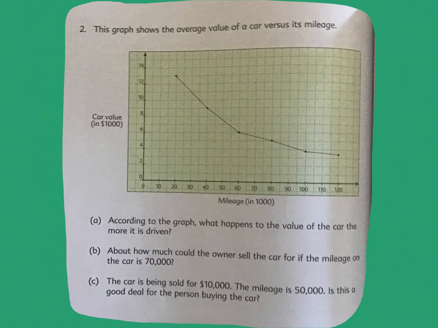Right. I want you to try these on your own. This graph shows the average value of a car versus its mileage. On the horizontal, we have miles in 1,000. On the vertical, we have the car value in 1,000. So according to the graph, what happens to the value? Actually, back up, pause it, and see if you can answer these questions on your own. And then come back, unpause, and I will go over the answers.